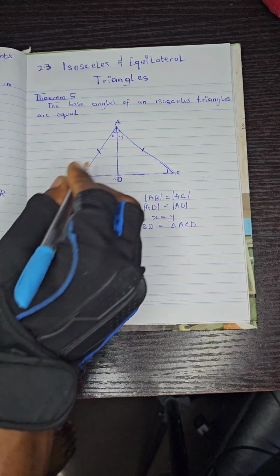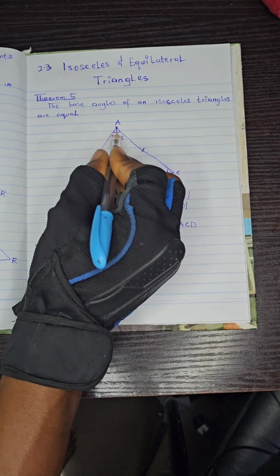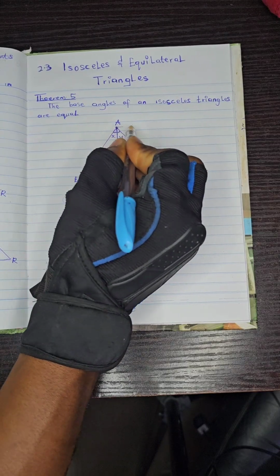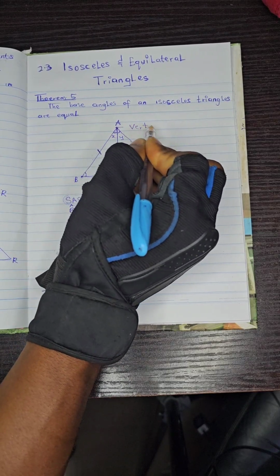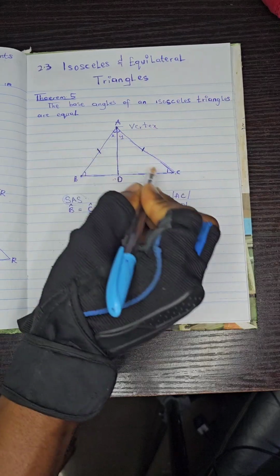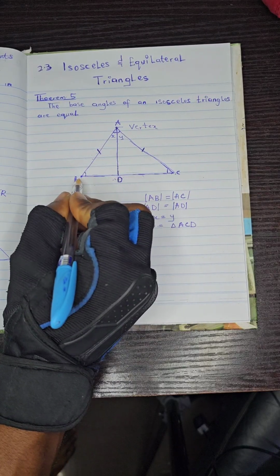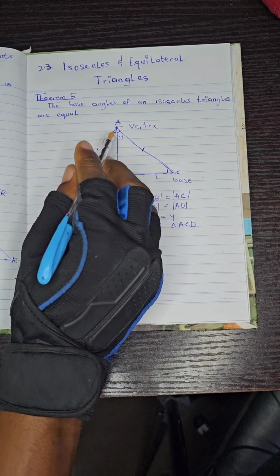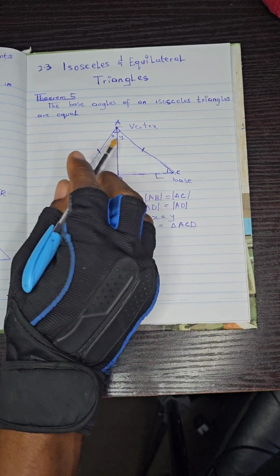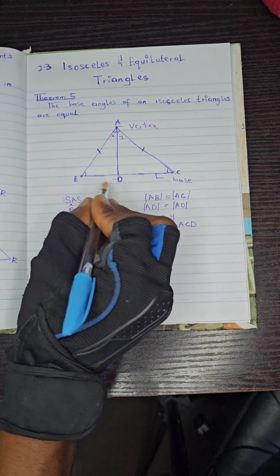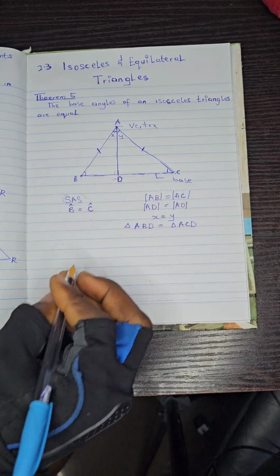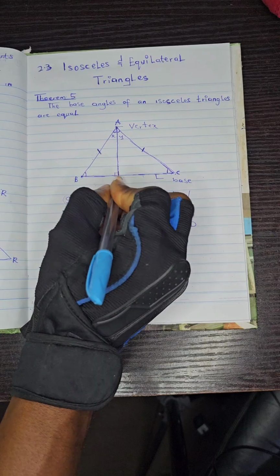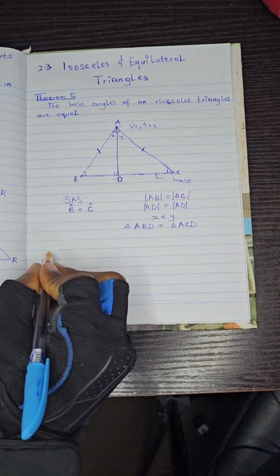Another thing I want us to take note of in an isosceles triangle is that when this bisector bisects the vertex, we call it a vertex, right? Don't forget, it is where the two sides that are equal meet, while the line they meet on is called the base. So when this bisector bisects, normally we know what bisection means. They bisect equally. We know that where it meets the base is definitely at a right angle. And what is a right angle? 90 degrees.